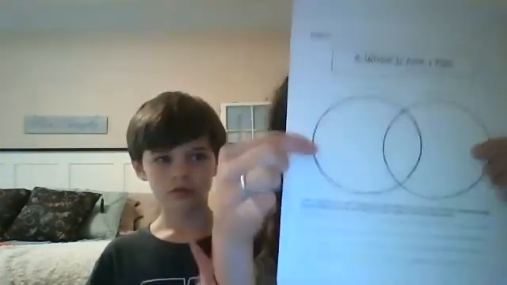Okay, and we learned a fun little song. Do you know the song? When they're alike, they go in the middle. When they're different, they go on the sides. Okay, so we did a video of that song. That's from another fabulous teacher. But that helps us remember. Those are our cues. Same, different. Just like that graphic organizer, that Venn diagram that we use.